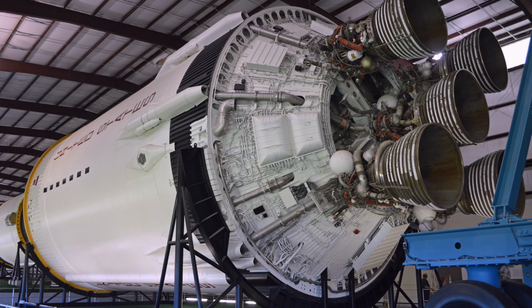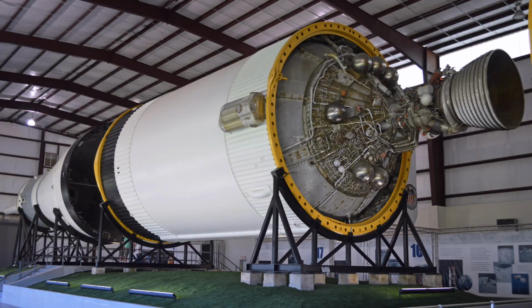The second stage, known as the S-II, was powered by 5 J-2 engines and continued to propel the rocket into space. The third stage, known as the S-IVB, was powered by a single J-2 engine and was responsible for inserting the Apollo spacecraft into Earth orbit and later for sending it to the moon.